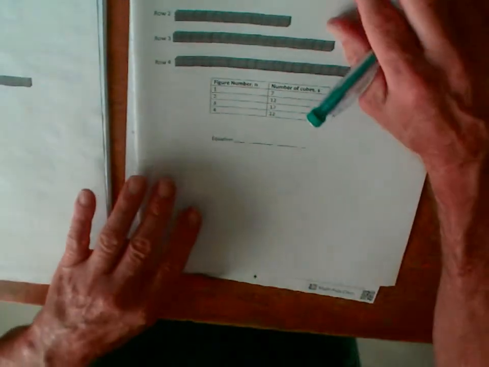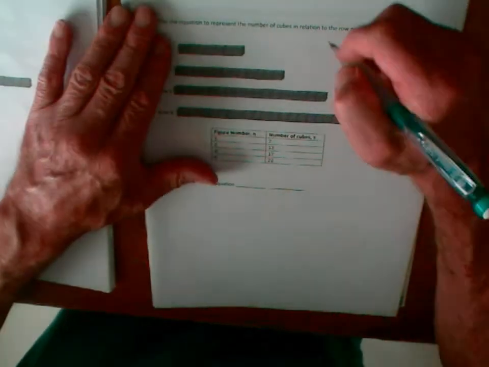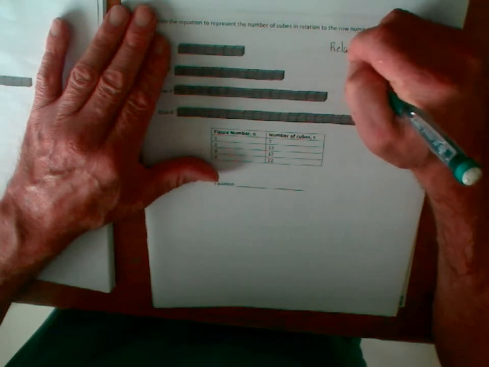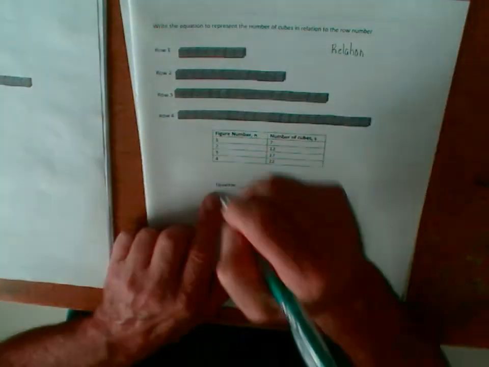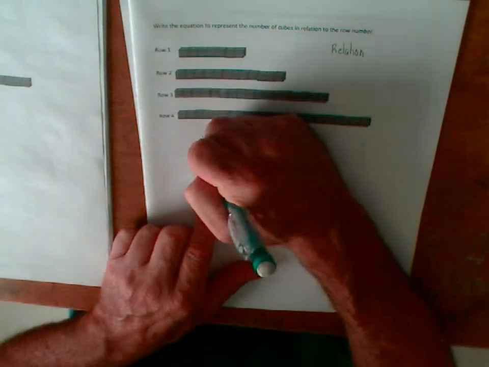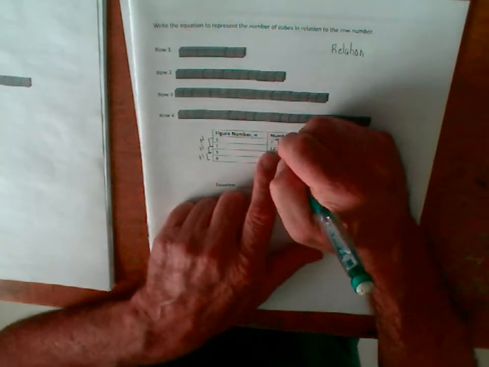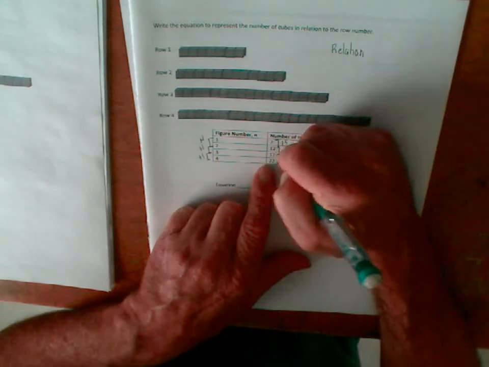We have some cubes. And all the question wants you to do is come up with the relation. So what we're coming up with is the relation between the figure number and the number of cubes. This is how we do it. That's increasing by 1, by 1, by 1. This is increasing by 5, by 5, and by 5.